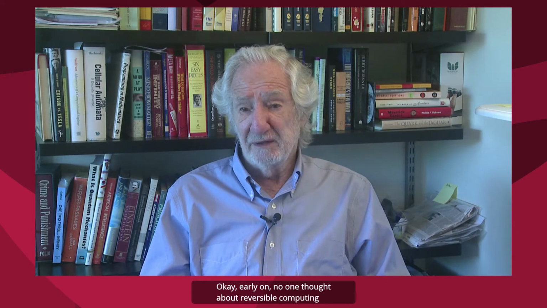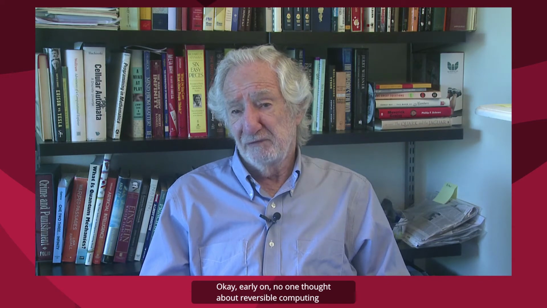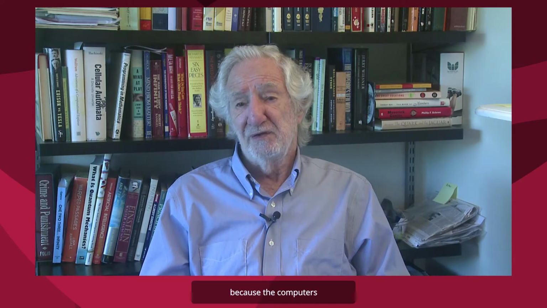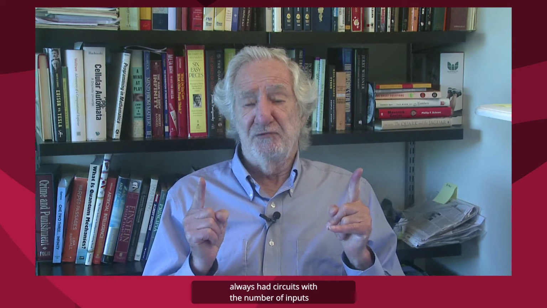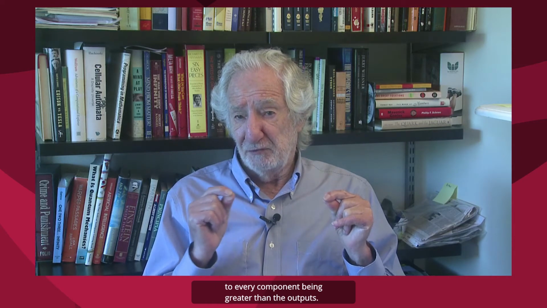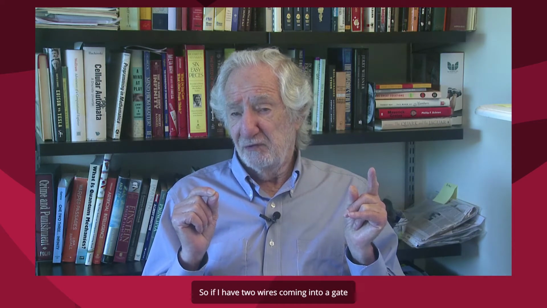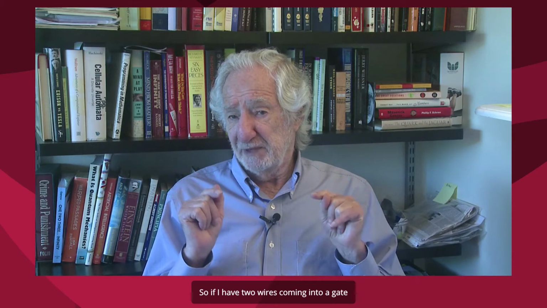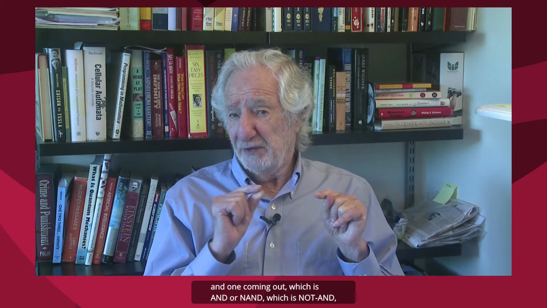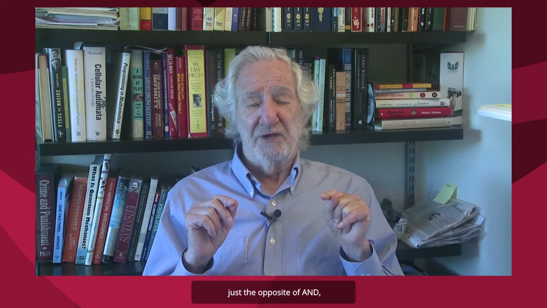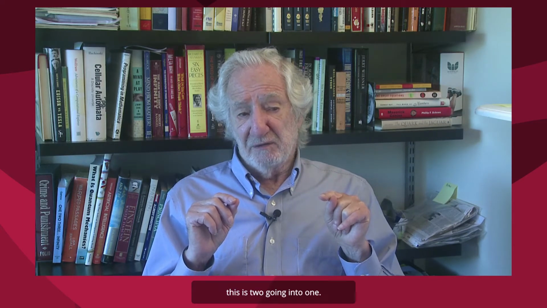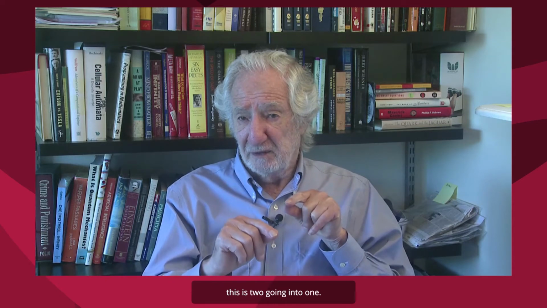Early on, no one thought about reversible computing because computers always had circuits with the number of inputs to every component being greater than the outputs. So if I have two wires coming into a gate and one coming out, which is AND or NAND, which is not AND, just the opposite of AND, this is two going into one.